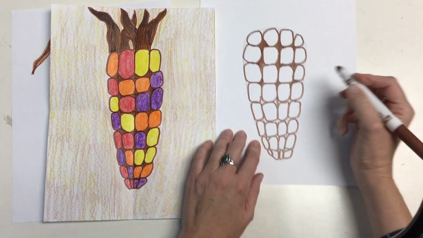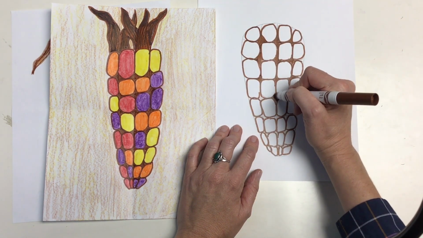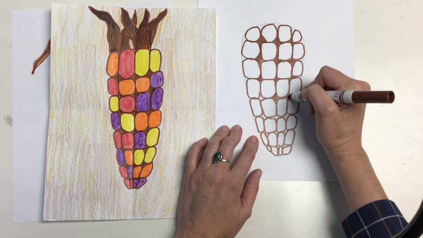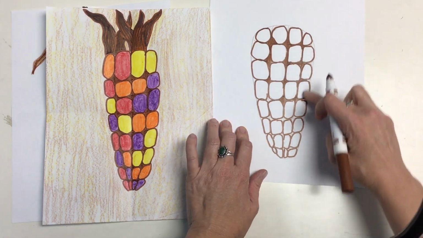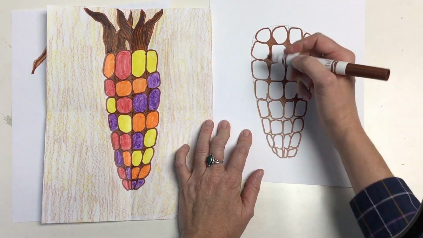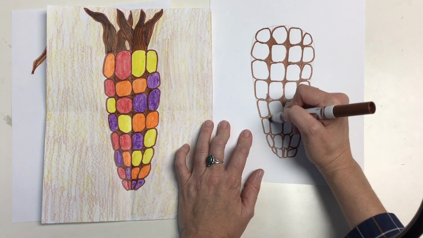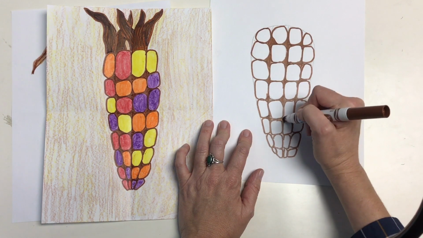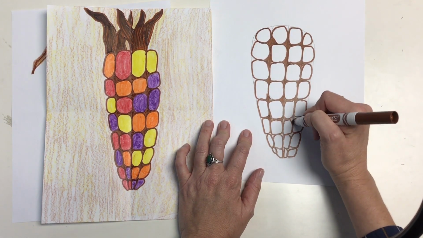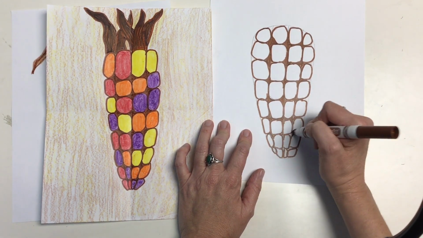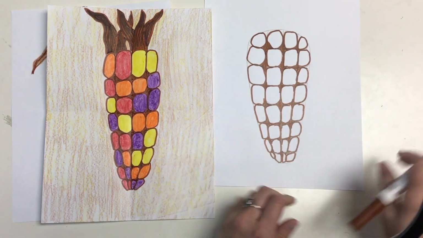So look at the spaces in between. It created like kind of a little star shape in between each one. Don't do anything on the edge, on the outside, just in the middle. Okay, fill it in. It's starting to look a little bit 3D. All of these spaces here get filled in with the brown.